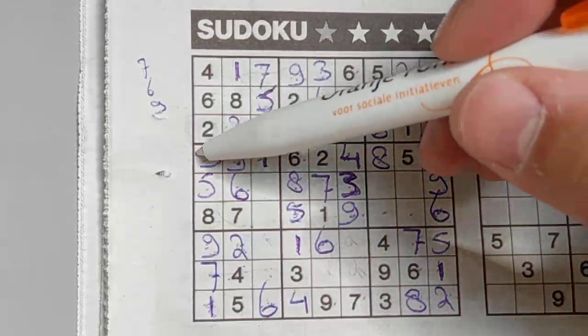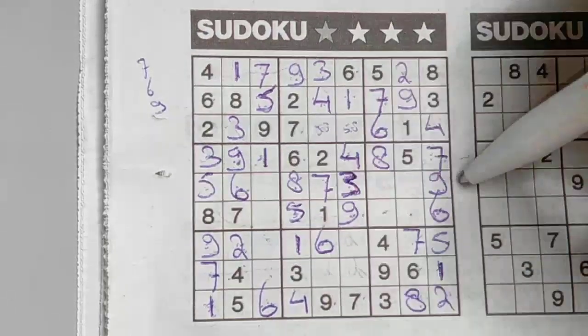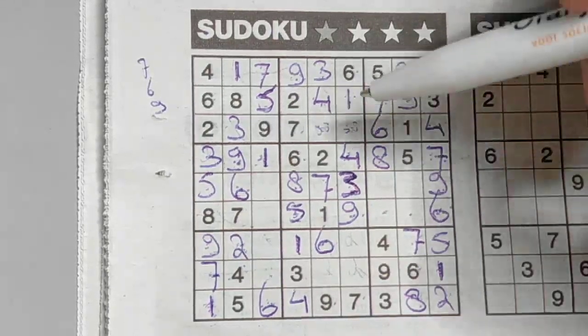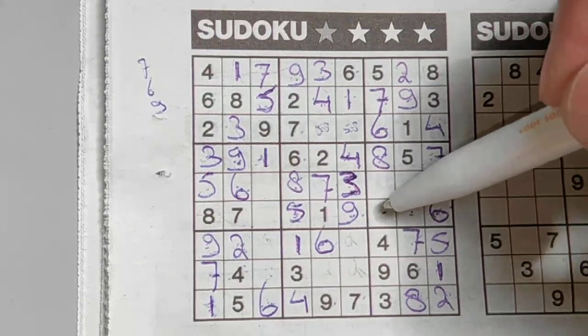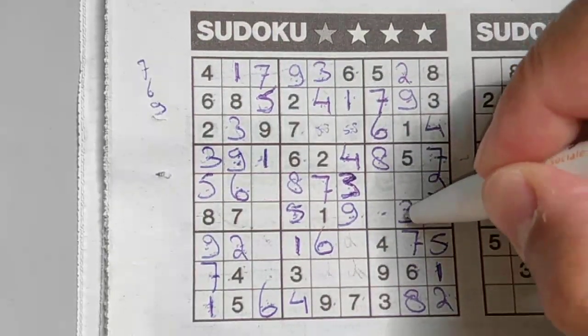So in this row we have a 3 here. In the middle row we have a 3 over there. So in the row below, the only 2 places for the 3 should be here or there. But I see here a 3. No 3 there. 3 should be here.